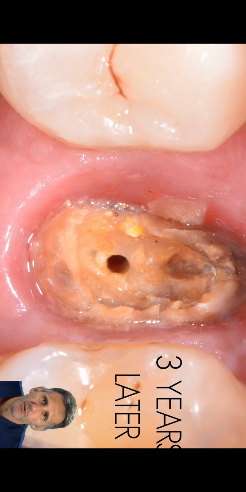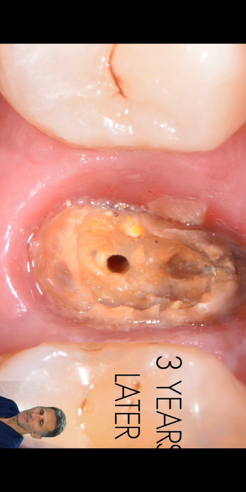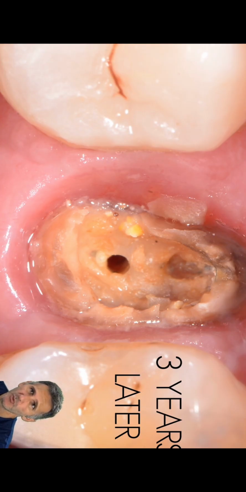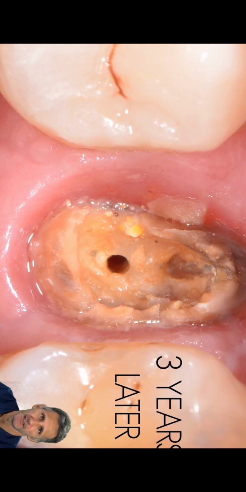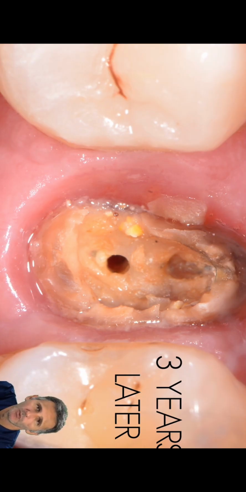So when you have a failure of a fiber post, unless you are lucky, in most of the cases you will find a massive decay. So it is not true that when a fiber post fails, in most of the cases you will be able to find a decay.